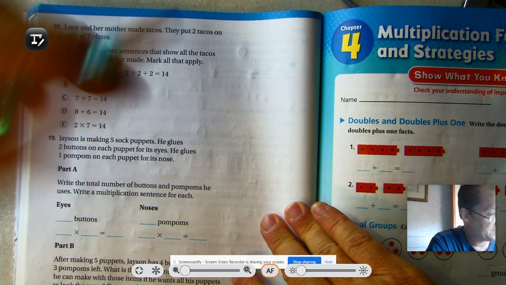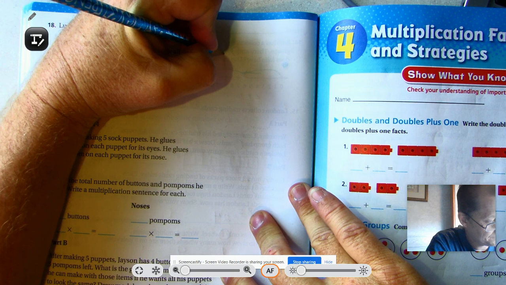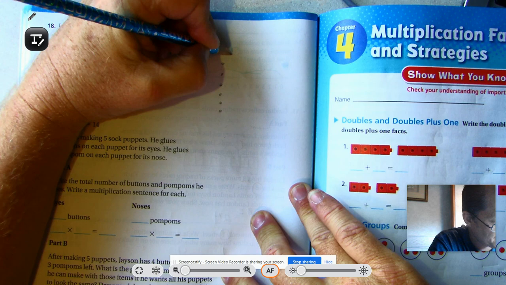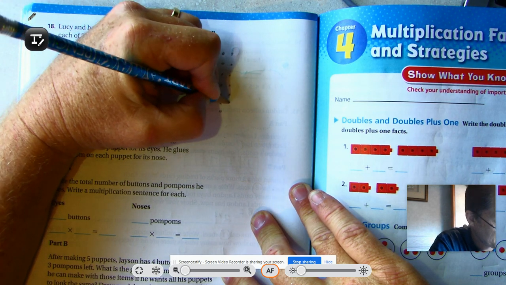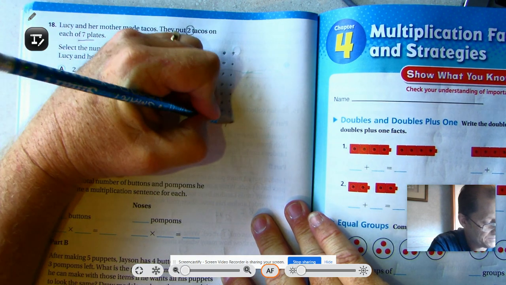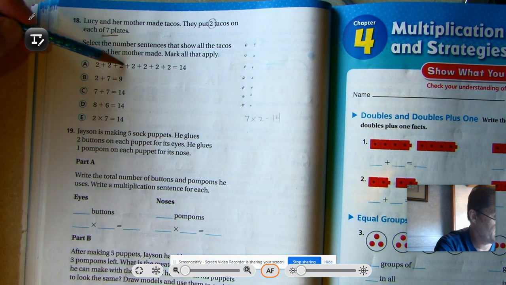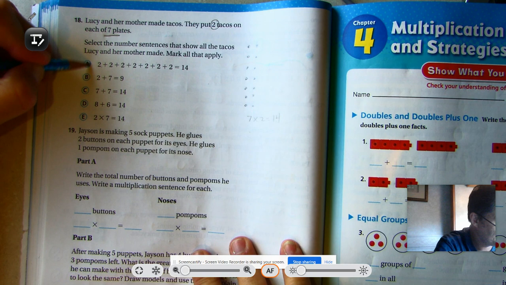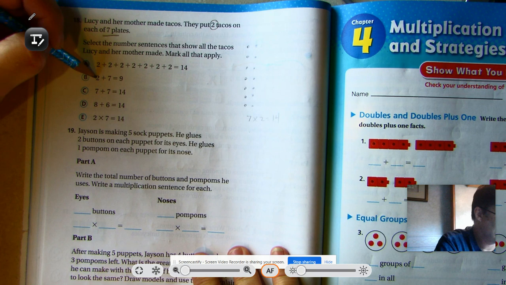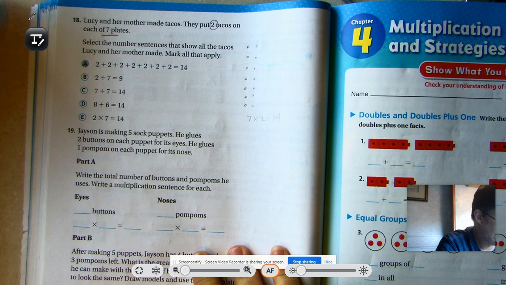Okay, so 2 tacos on each of 7 plates. All right, so 7 plates, 2 tacos on each plate. 7 times 2, 14. So she has 14 tacos. 1, 2, 3, 4, 5, 6, 7. That's right. 7 sets of 2. 2 plus 7 equals 9. No, she's using 14 tacos, so B can't be right.